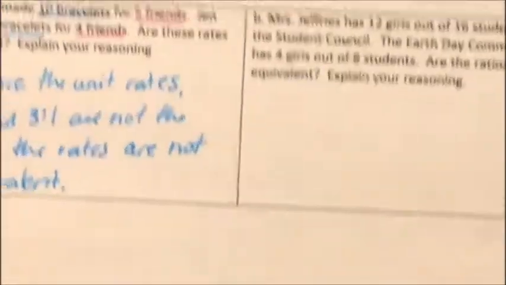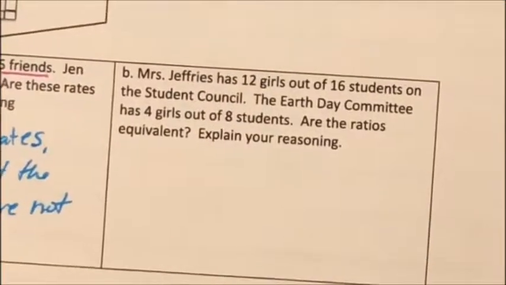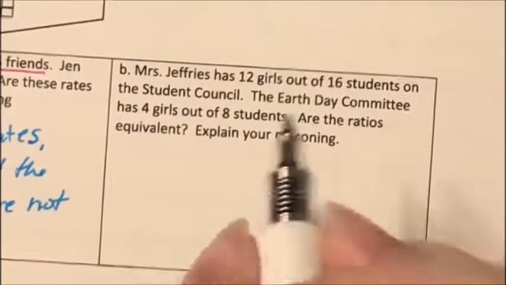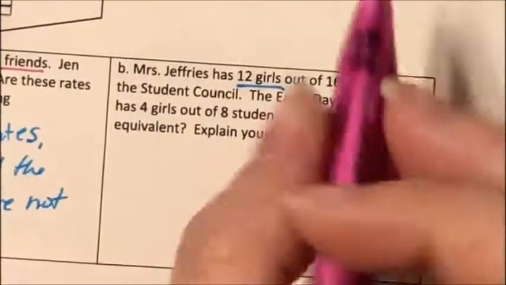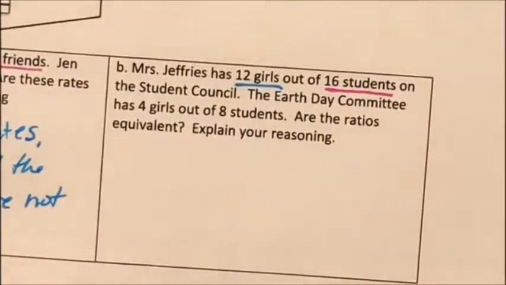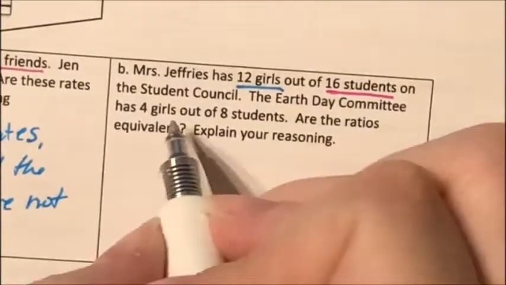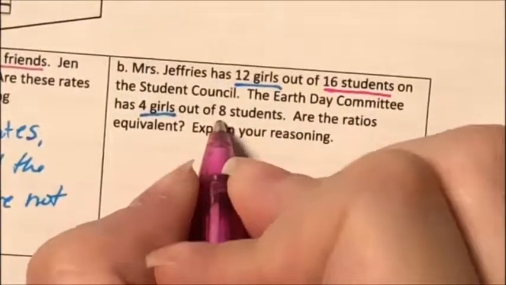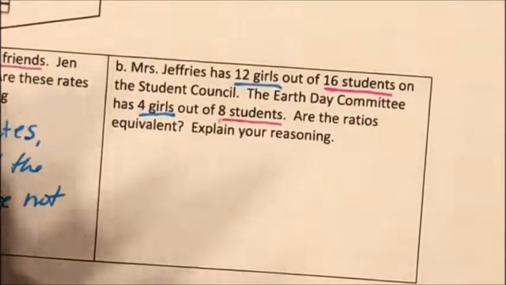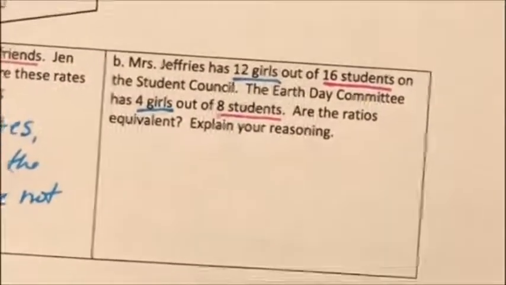All right, so let's look at letter B. Letter B says Mrs. Jeffries has 12 girls out of 16 students on the student council. The Earth Day committee has 4 girls out of 8 students. Are the ratios equivalent? Explain your reasoning. Okay, so I'm going to come over here to my workstation. Let me zoom out a little bit so you can see everything I'm going to write.